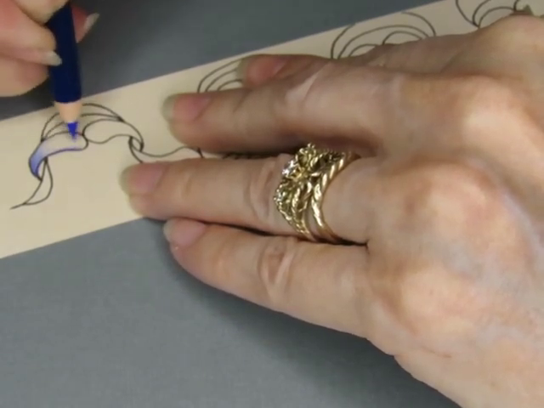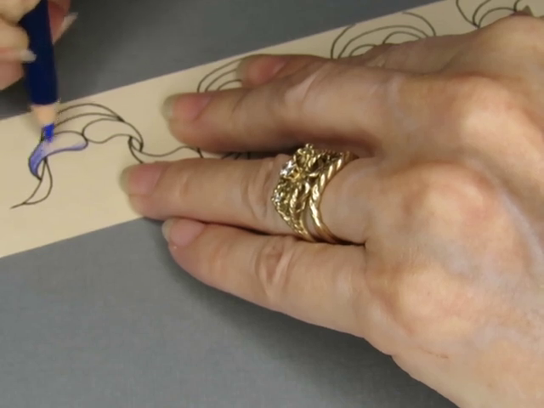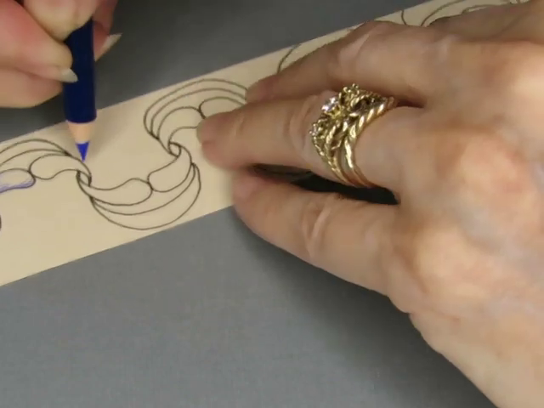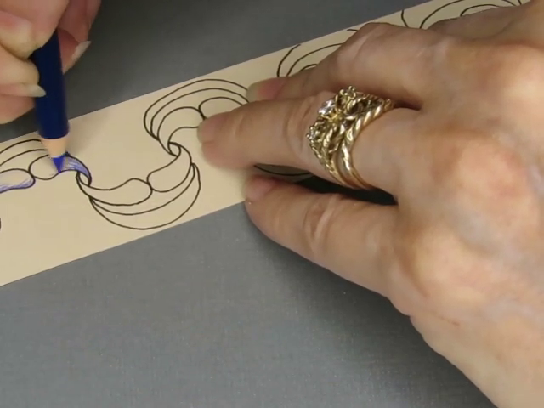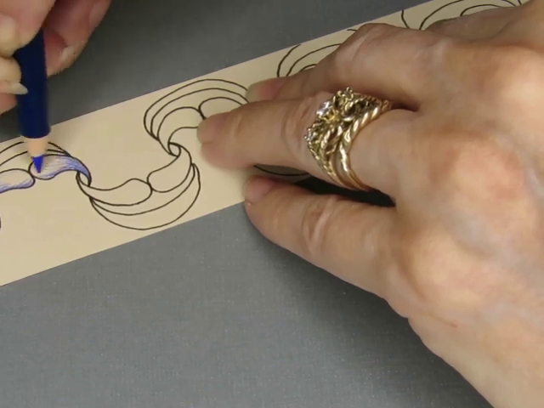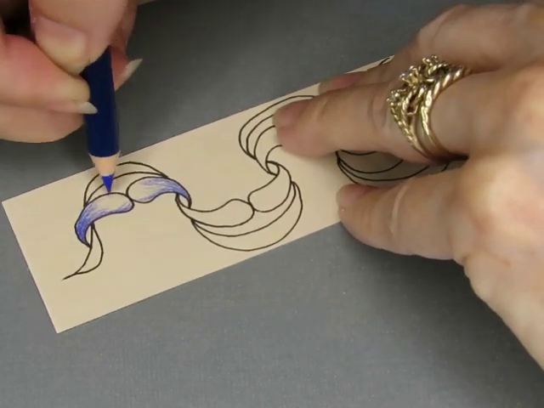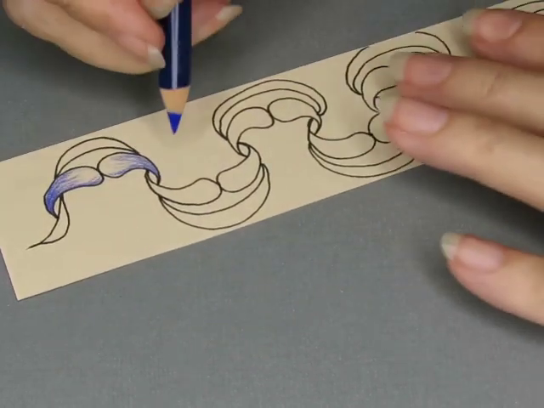Okay, I'm gonna make it dark here, and leave it lighter on that side. Like that. I'm going to have to come back with a lighter color, but that's okay.